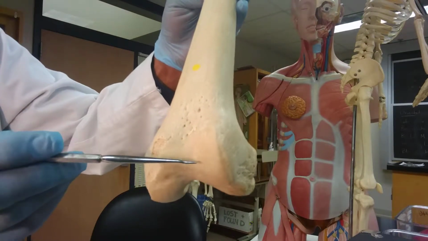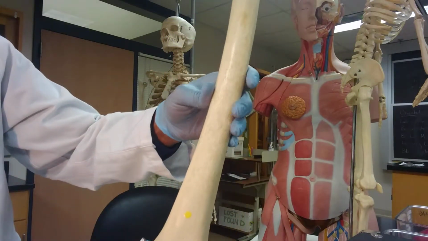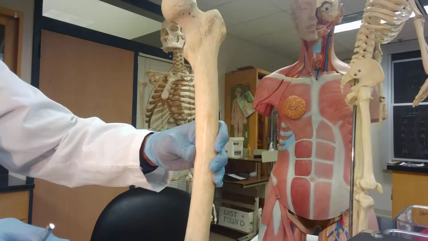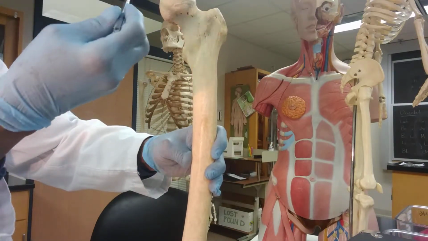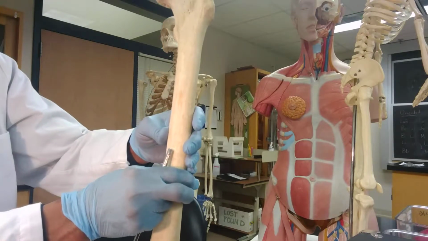This points to the anterior part of the femur. So basically you are looking at the left femur because the head has to point medially to fit into the acetabulum.